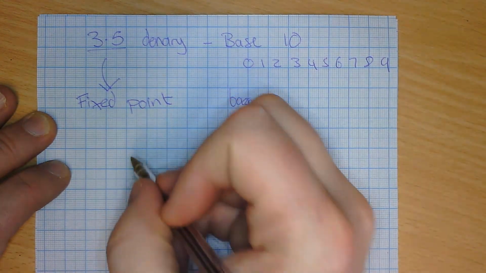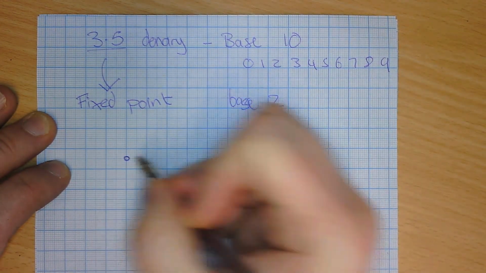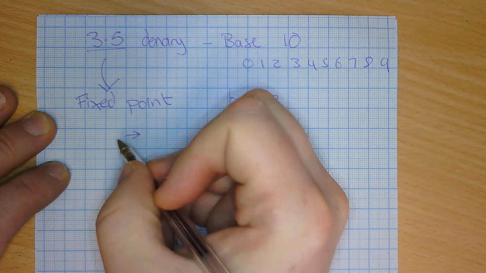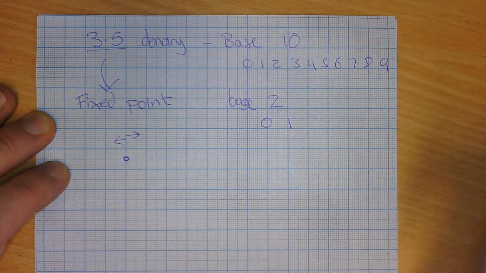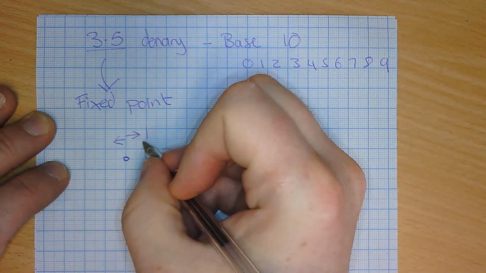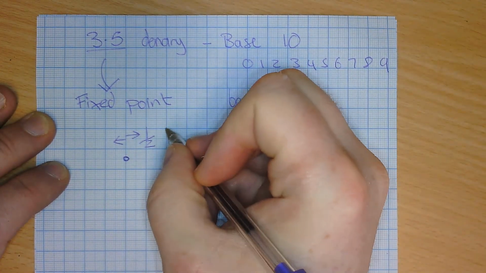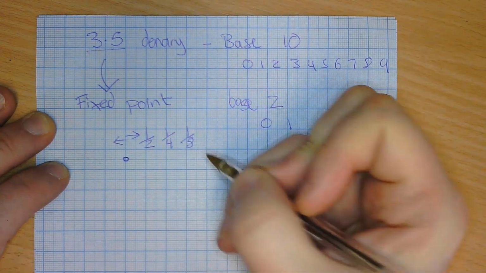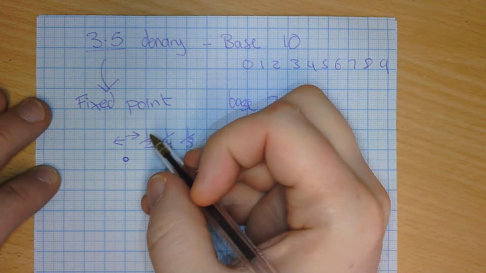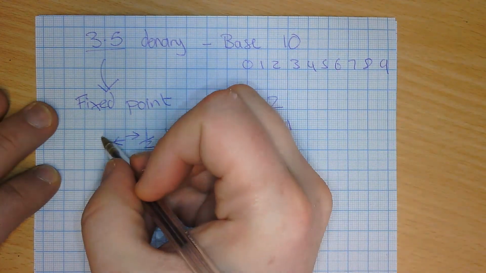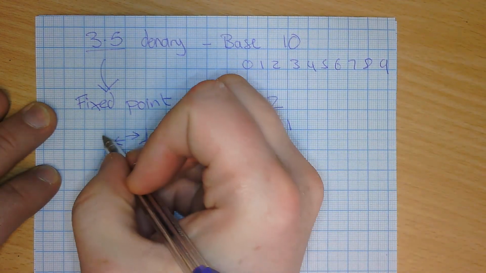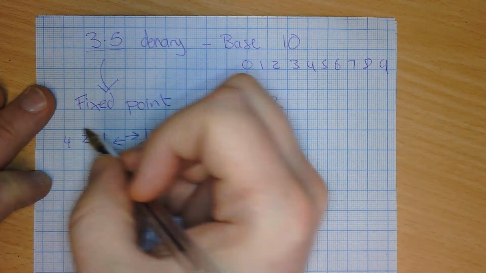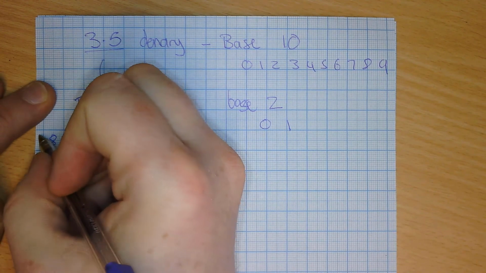Fixed point binary has a binary point with 3 values on the right and 5 values on the left. The 3 values on the right are a half, a quarter, and an eighth, progressively smaller. The values on the left are the usual values you would find in binary. They are 1, 2, 4, 8, and 16.